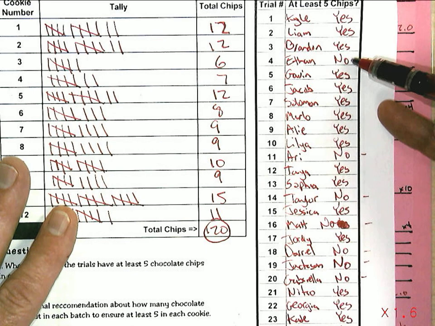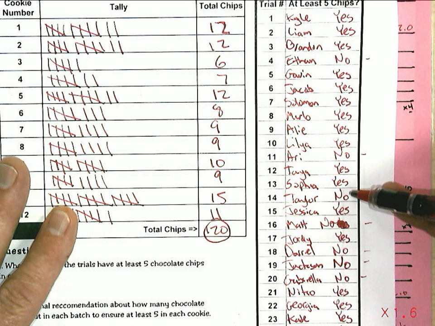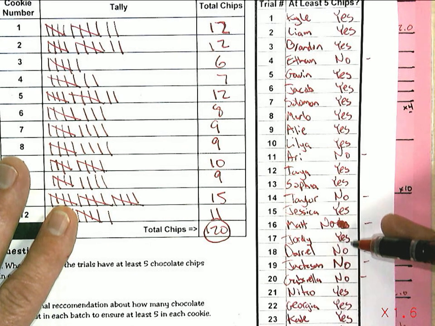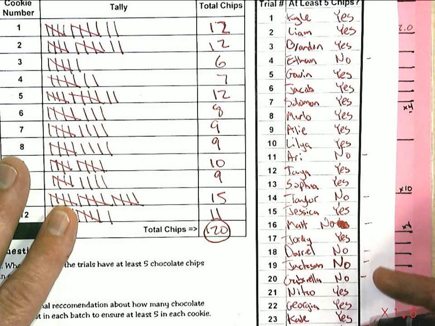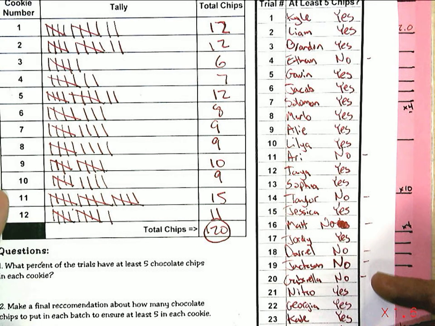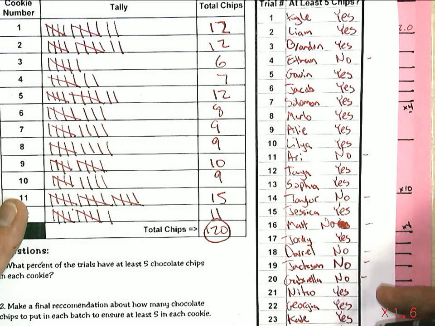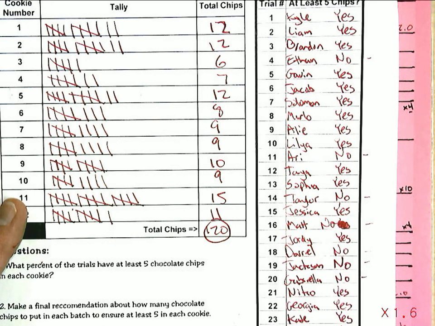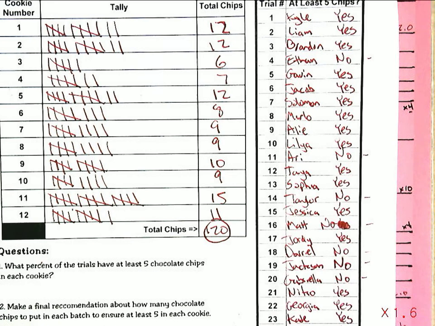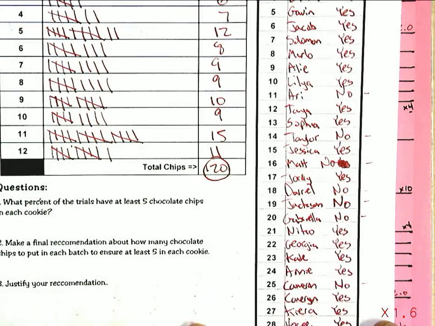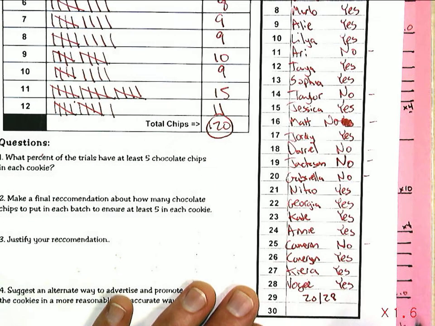And so we had 1, 2, 3, 4, 5, 6, 7, 8 out of 28. So 20 out of 28 trials. So if I think about that, 20 out of 28 of the trials of the people that did this.